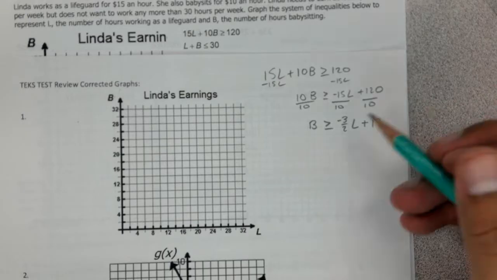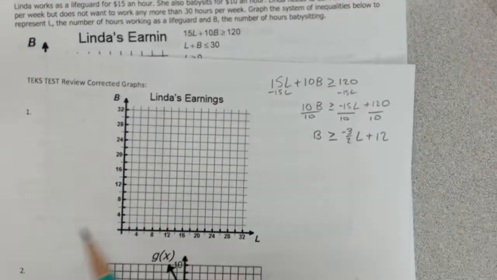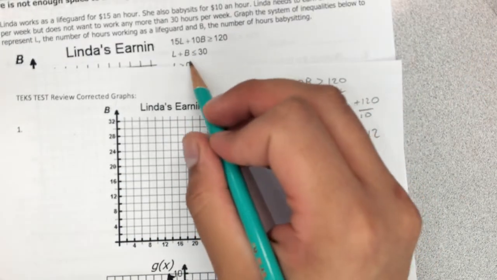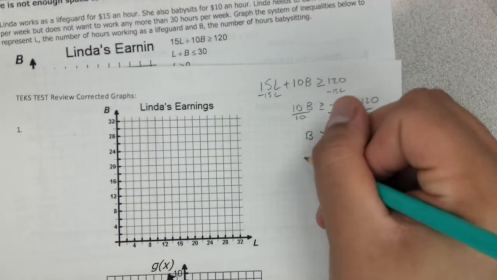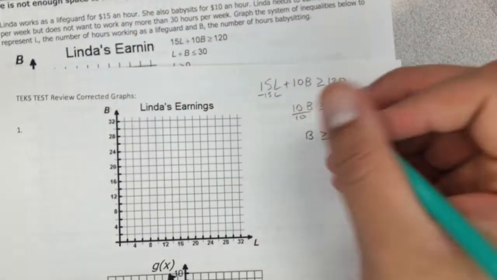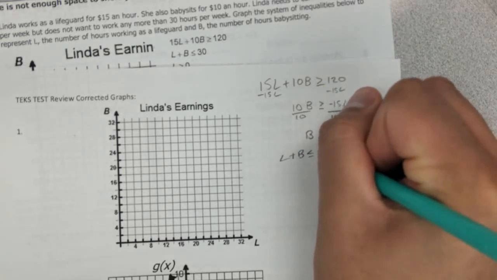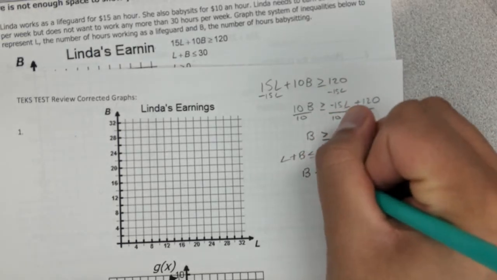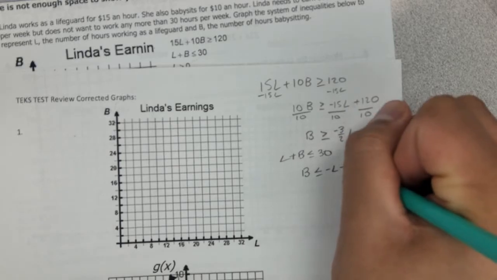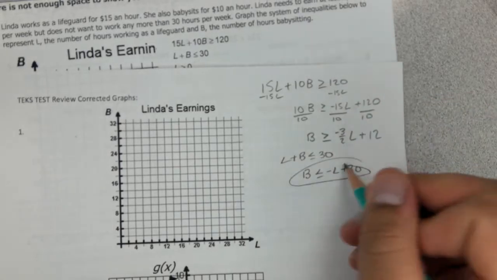Alright, so this is going to be in slope-intercept form. And then let's solve for B for the other one. So subtract the L. We get B is less than or equal to negative L plus 30. Alright, so now let's graph both of these.